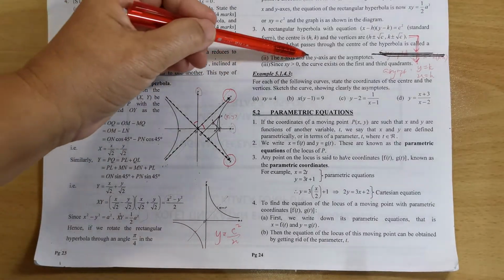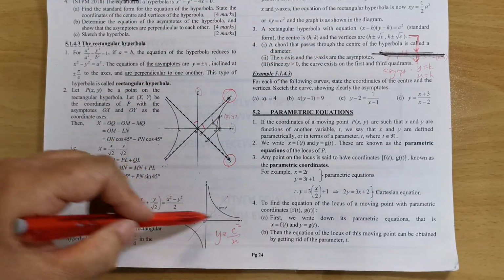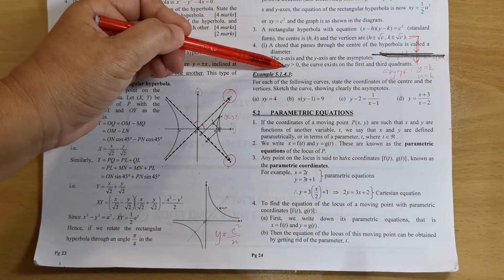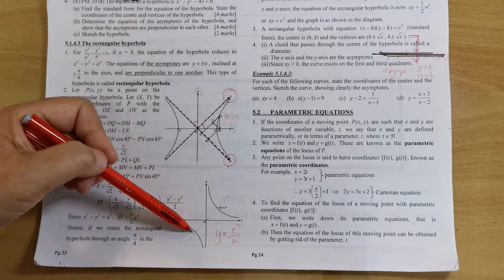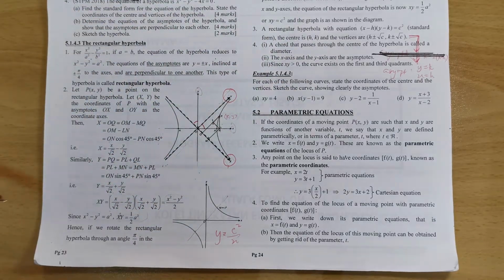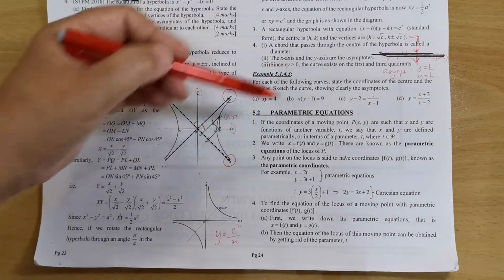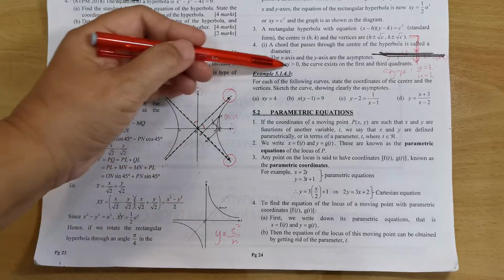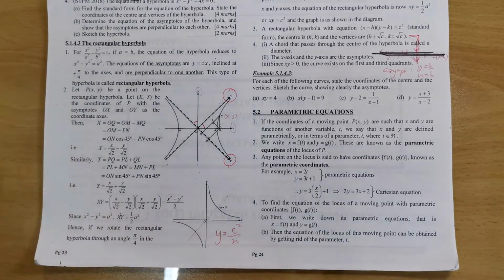The x-axis and the y-axis become the asymptotes, correct? The normal x-axis and y-axis become asymptotes already. Since xy must always be positive, the curve only exists in the first and third quadrants. In the first quadrant, x and y are both positive, so multiplied it is positive. In the third quadrant, both x and y are negative, and negative multiplied by negative is still positive. So this is some extra information about the rectangular hyperbola.